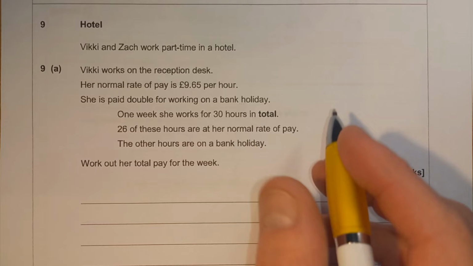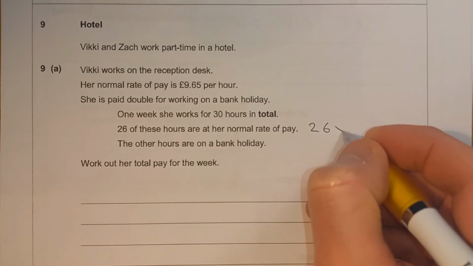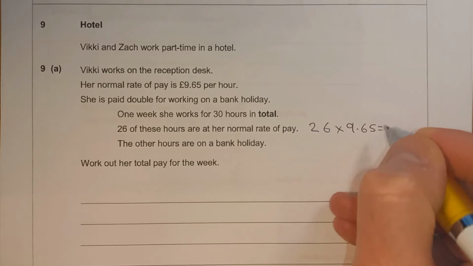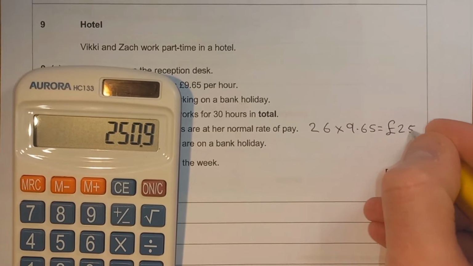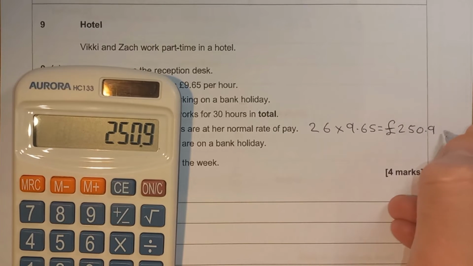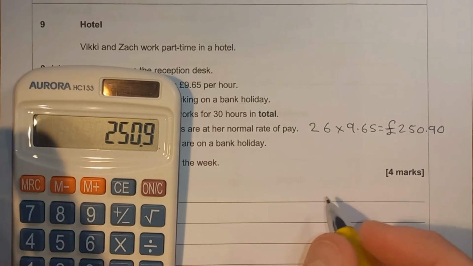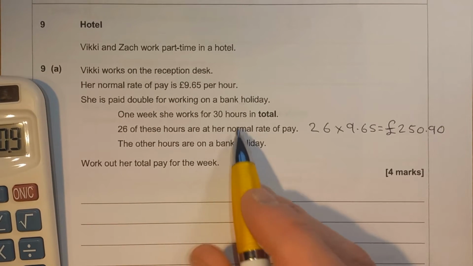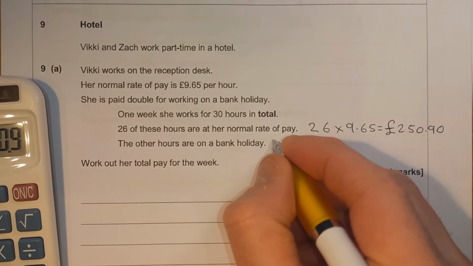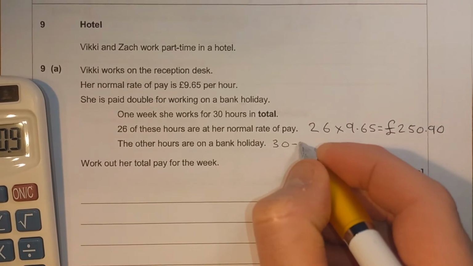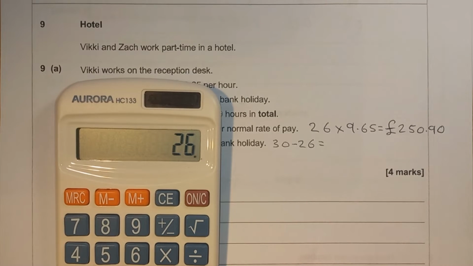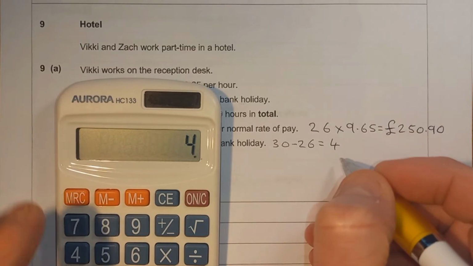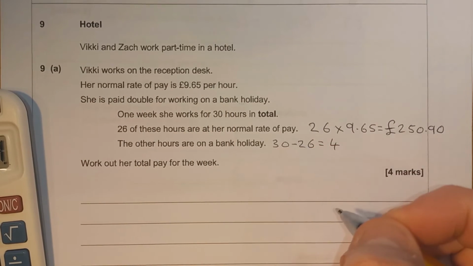Right, 26 hours at £9.65. Which gives us £250.9. Well, because it's money, we have to put the 0 on to make it 90p. Right, now the other hours. Well, how many others are there? Well, there's 30 in total. 26 are at this rate. So 30 minus 26 will give us however many is left over, which gives us 4. And that is at twice her normal rate.